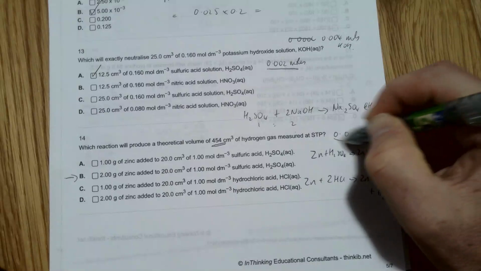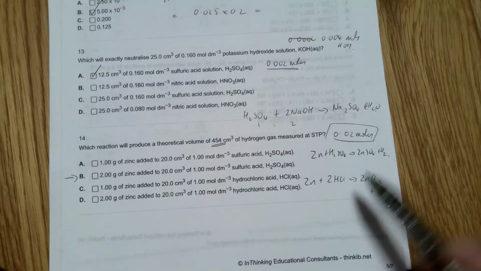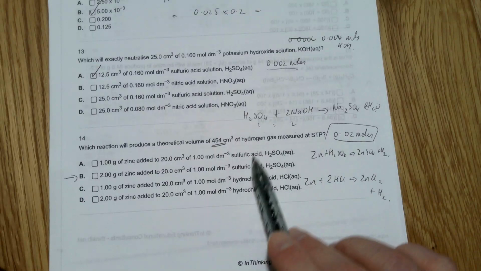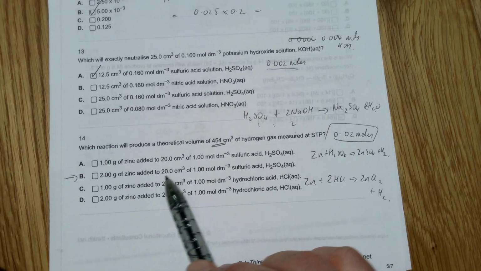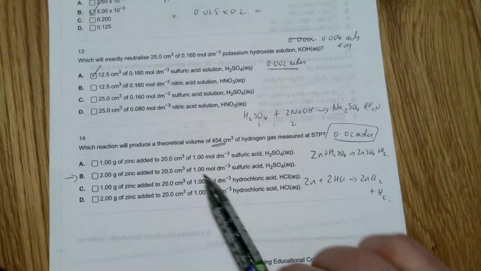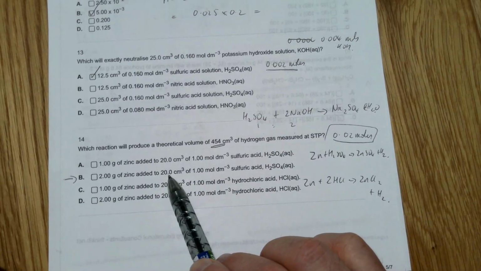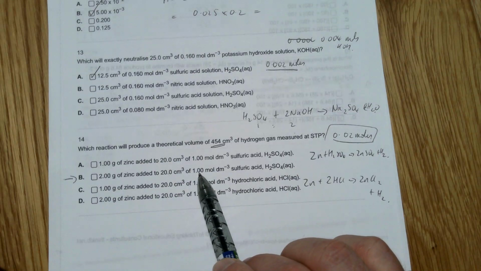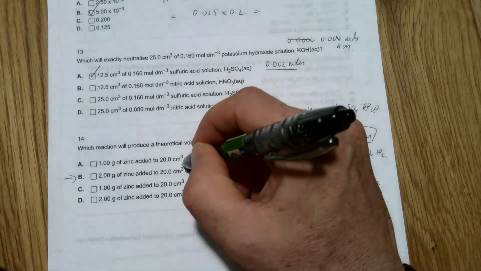So if in doubt, again, work out the number of moles. And then you've got to work out which one of these makes sense. So one of these two, it turns out, gives you the right answer. If you look at how to work that out, if we've got 20 times 1 divided by 1,000 to work out the number of moles, we get 0.002.